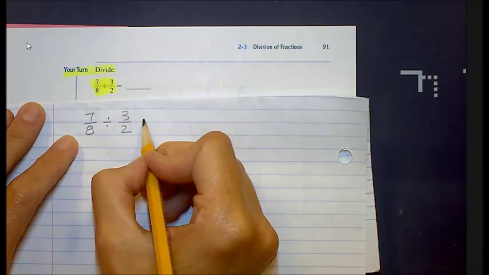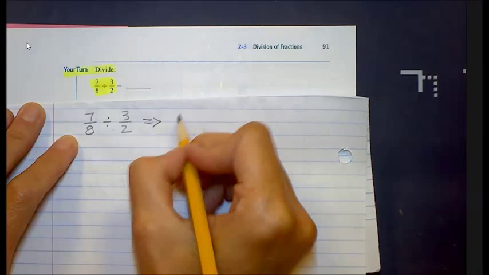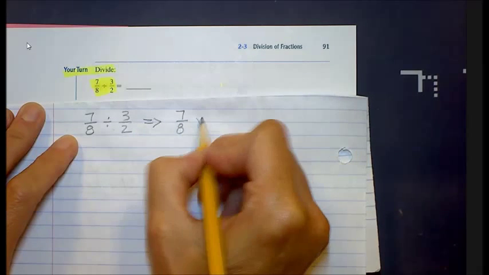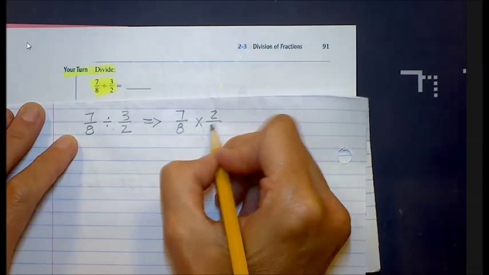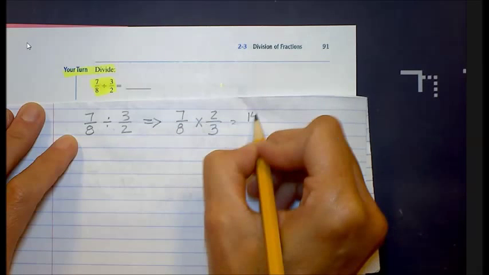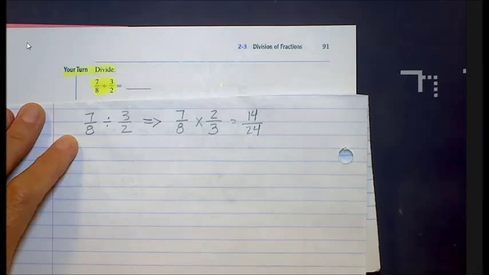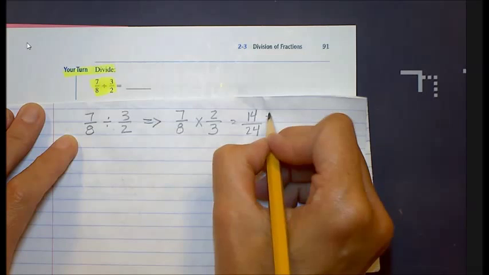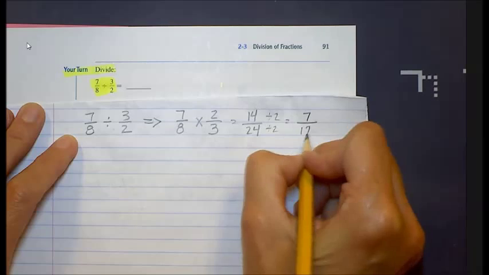So here, we're going to turn this into a multiplication. We're going to do 7/8, leave the 7/8, times the reciprocal of 3 over 2, which is 2 over 3. Now we can multiply across the top, 14, and across the bottom, 24. Not in lowest terms yet, so we're going to divide the top and the bottom by 2, and we're going to get 7/12.